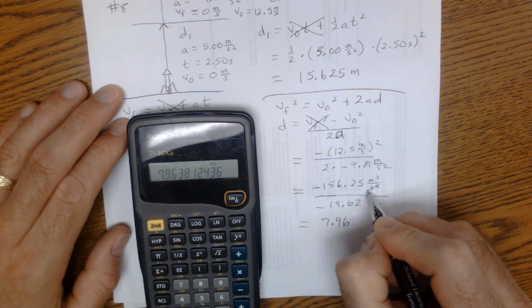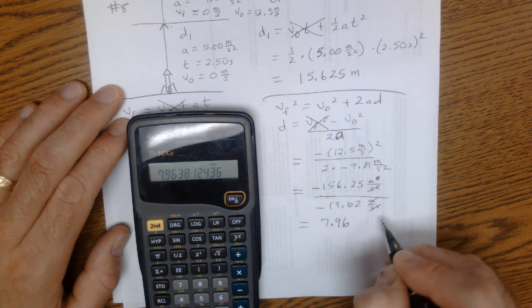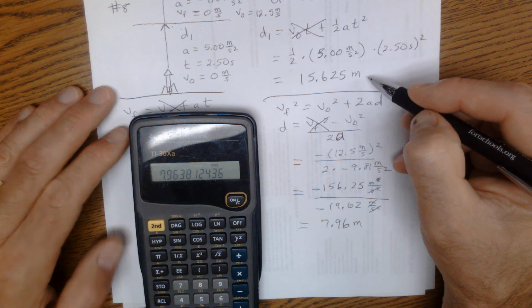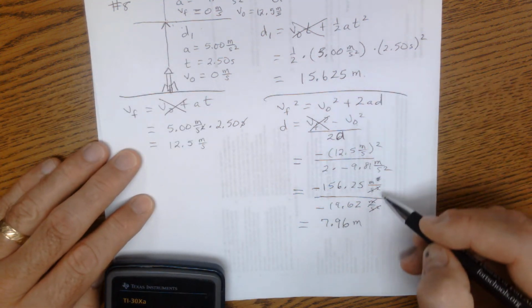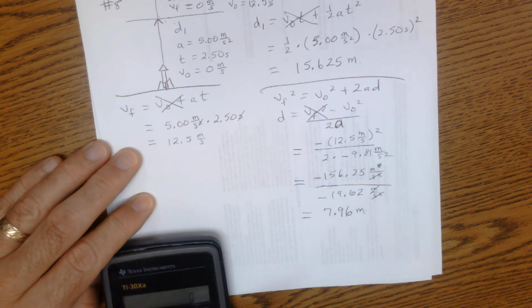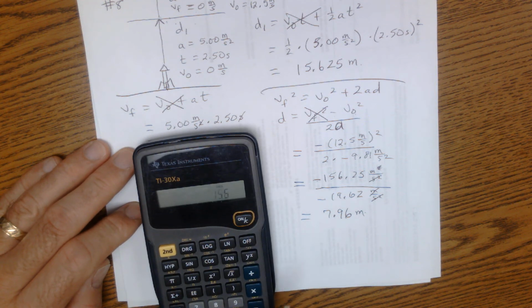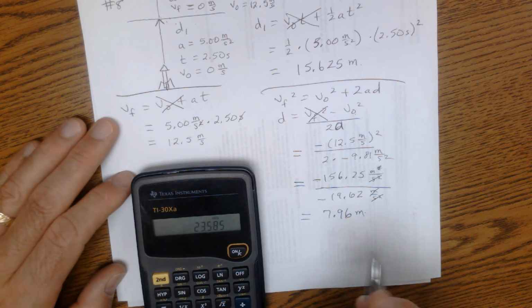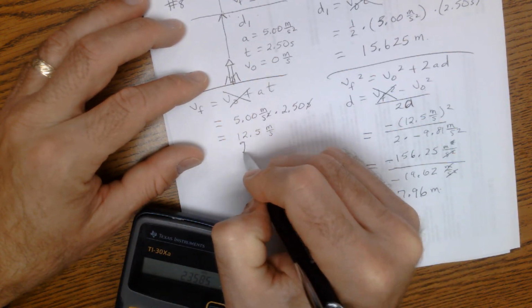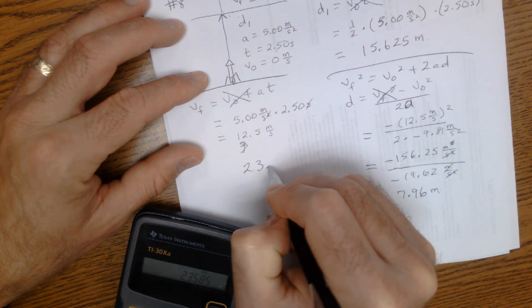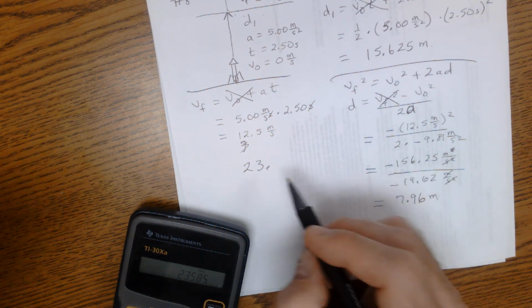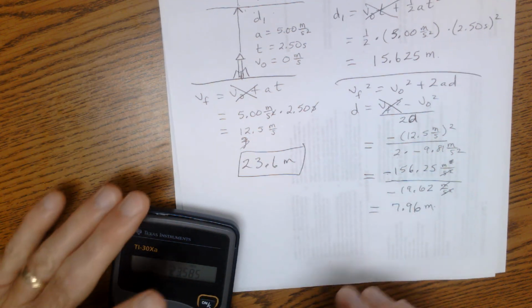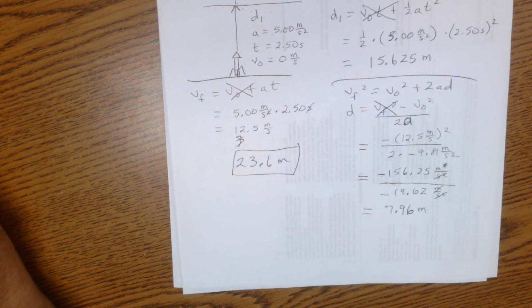Seconds squared cancel. This meter cancels. One of those meters cancels, and I'm left with meters, which is good because I'm looking for a distance. So here's my height from stage 1. Here's the height that it goes during stage 2. We'll just add those together. 15.625 plus 7.96, and I get 23 point, and we're going to keep 3 significant digits, so 23.6 meters, and that'll be the height that that rocket goes during those 2 phases of the launch.